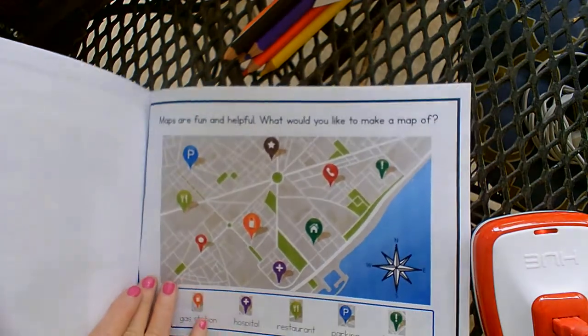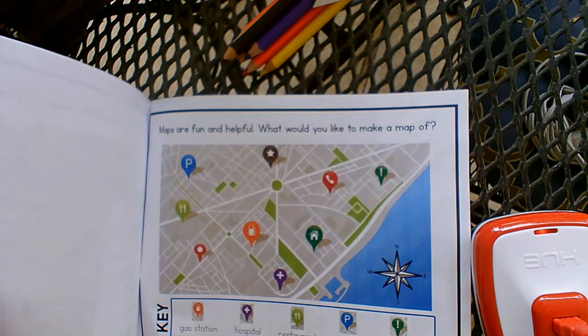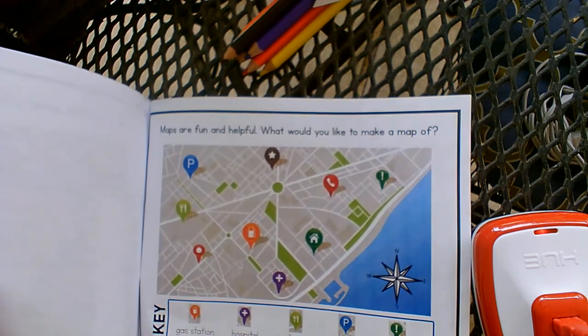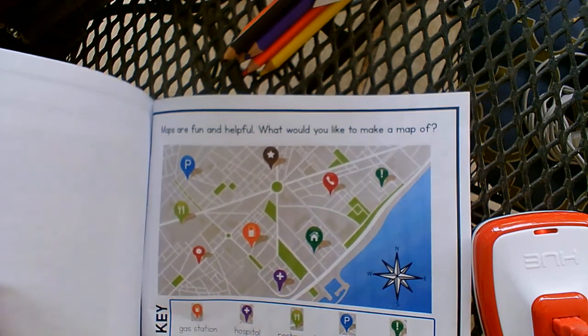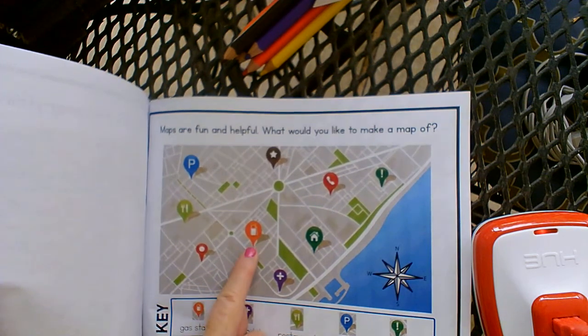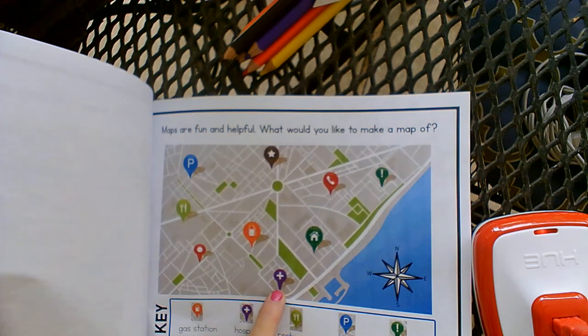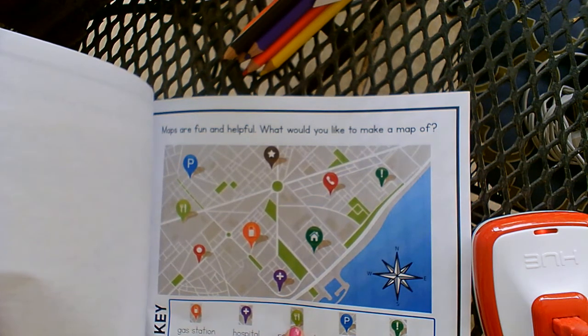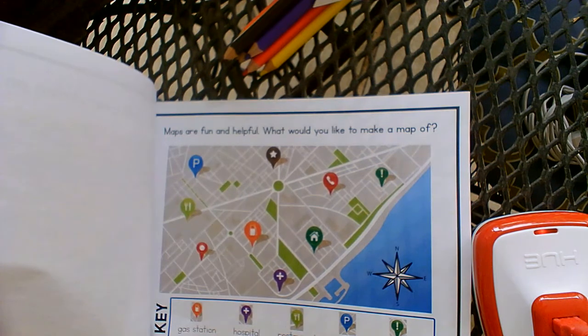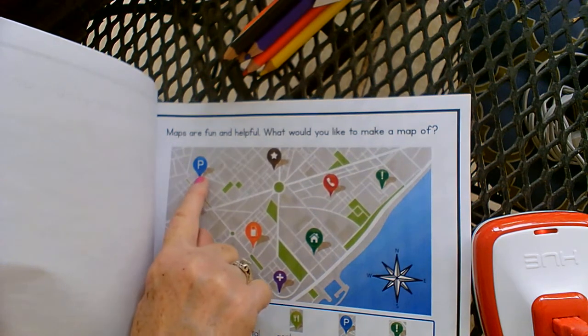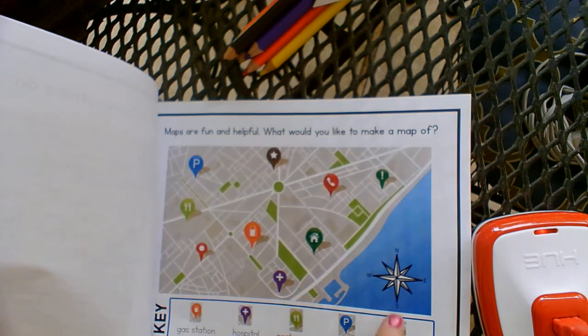Maps are fun and helpful. What would you like to make a map of? So this is a different key. These orange things are gas stations. These purple things are hospitals, restaurants, parking lots, and shopping is right here.